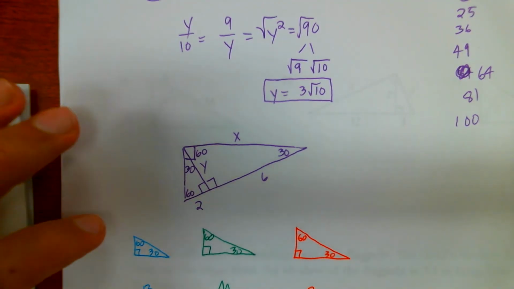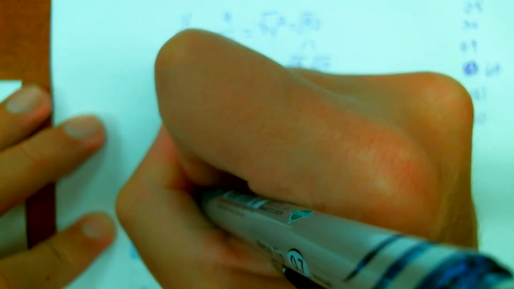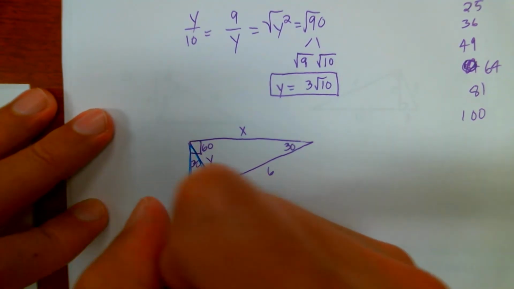All right, now it's time to start filling in some stuff. On my little bitty baby triangle, the 2 goes between the 60 and the 90, so the 2 goes there.